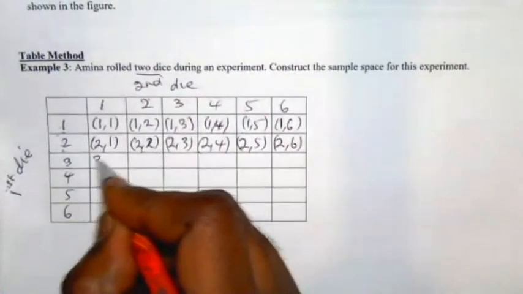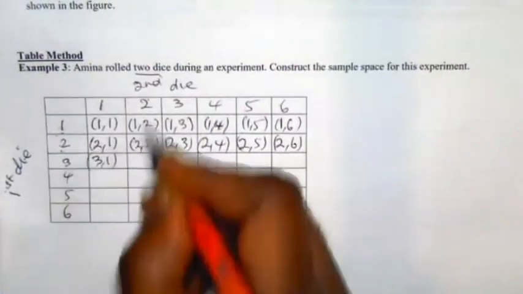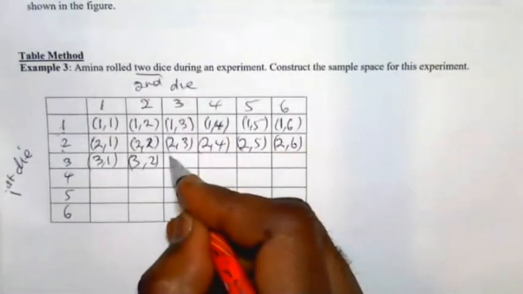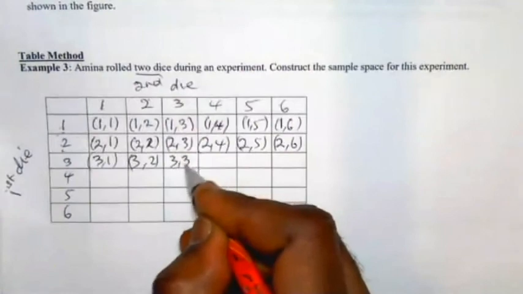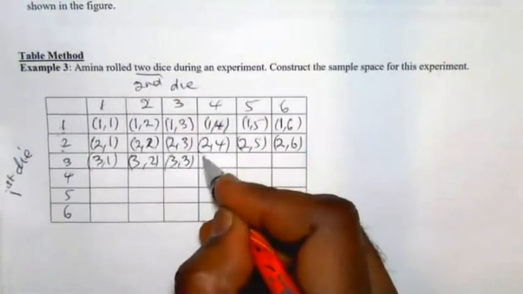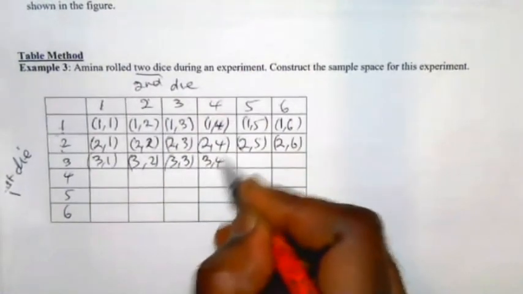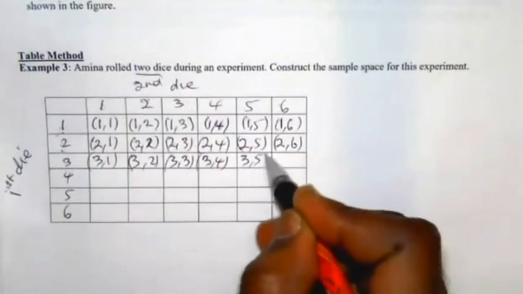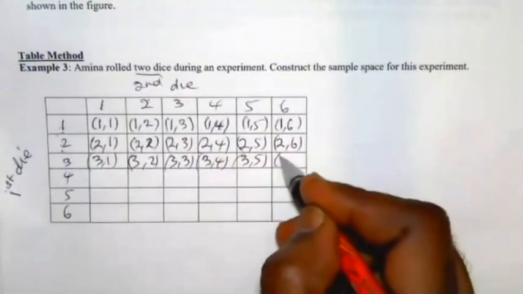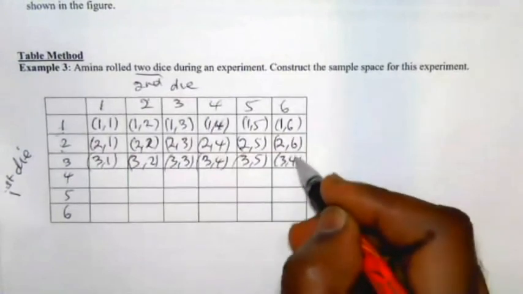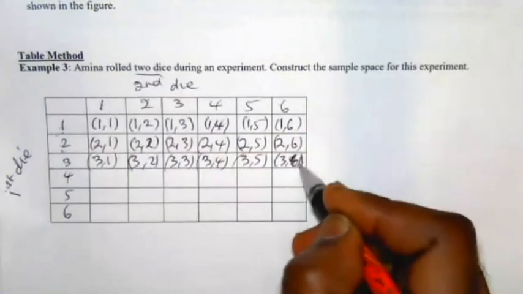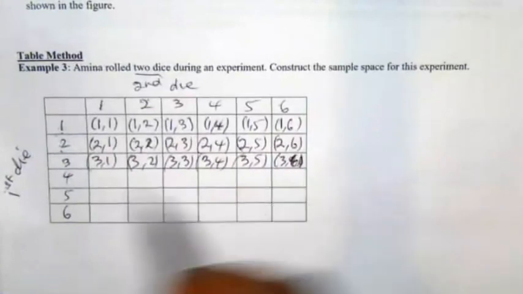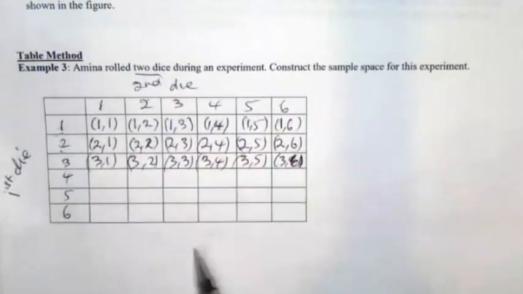First 3 and then 1, 3 and 2, 3 and 3, 3 and 4, first 3, second 5, and then 3 and 6, and so on.